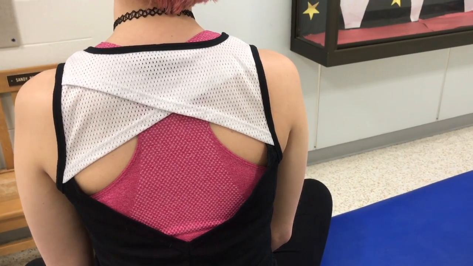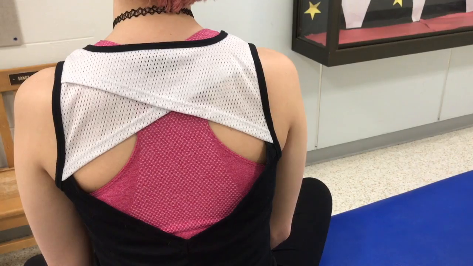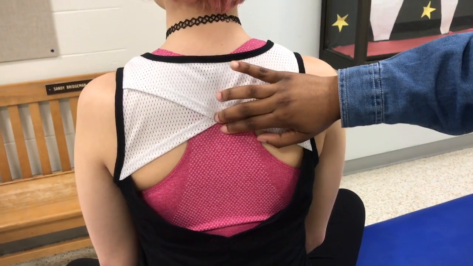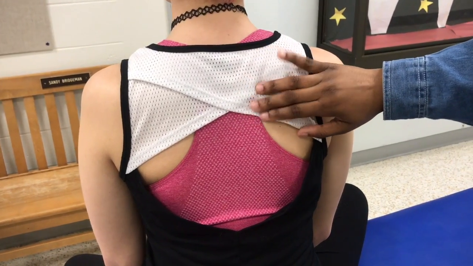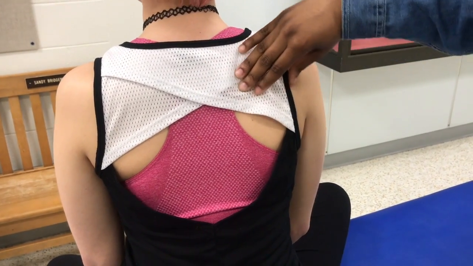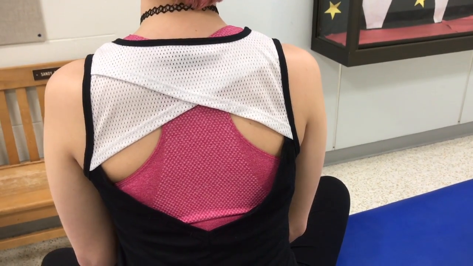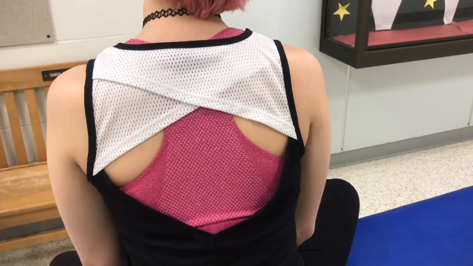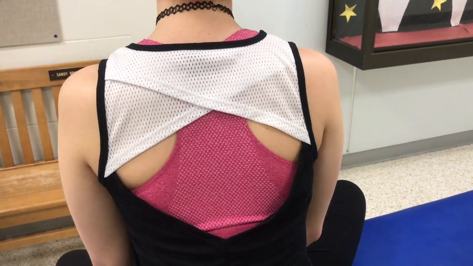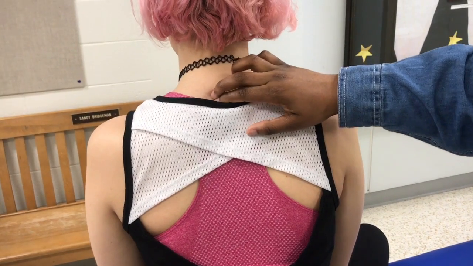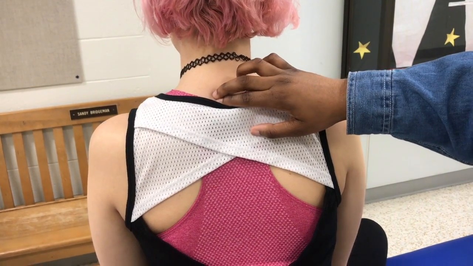The rhomboids proximally attach to the spinous processes at C7 and T5 and distally attach to the root of the spine and the vertebral border. The levator scapula proximally attaches to the transverse processes of C1 and C4 and distally attaches to the vertebral border.